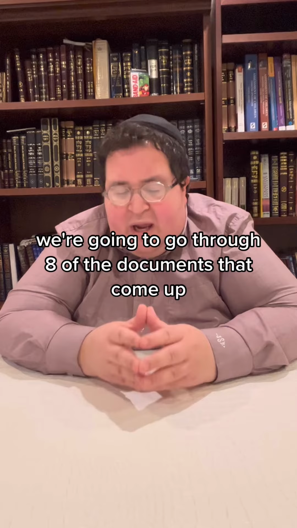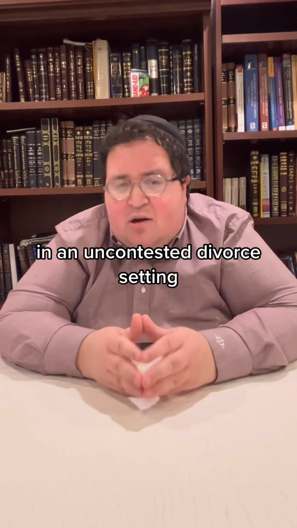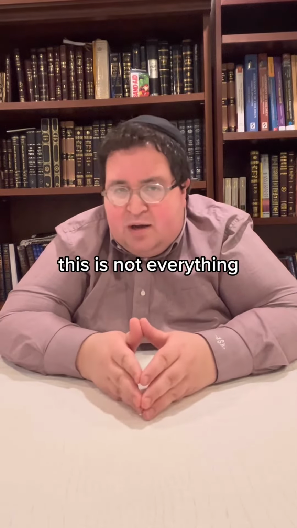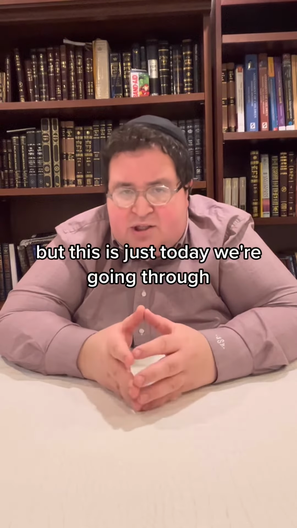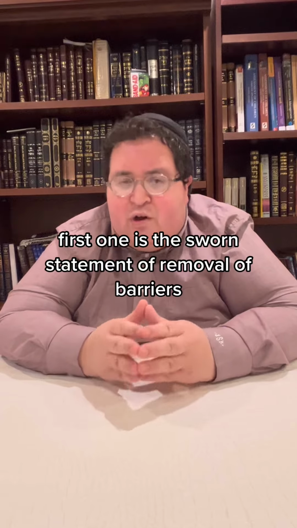Okay, continuing our series regarding uncontested divorces, we're going to go through 8 of the documents that come up in an uncontested divorce setting. This is not everything. We'll eventually get to everything, but today we're just going through 8. First one is the sworn statement of removal of barriers.